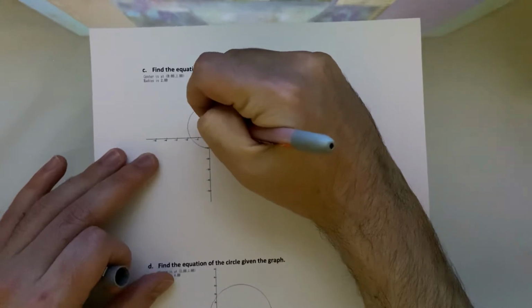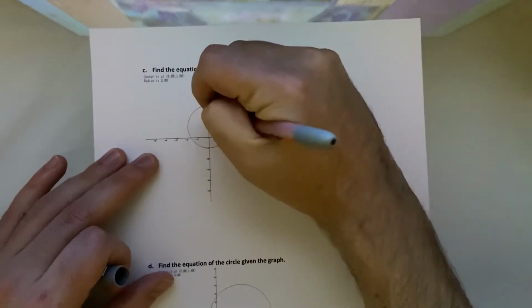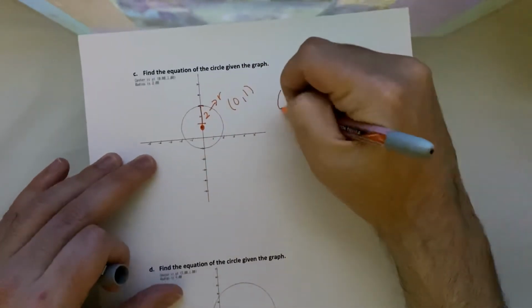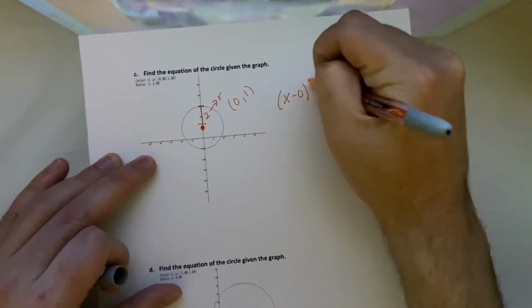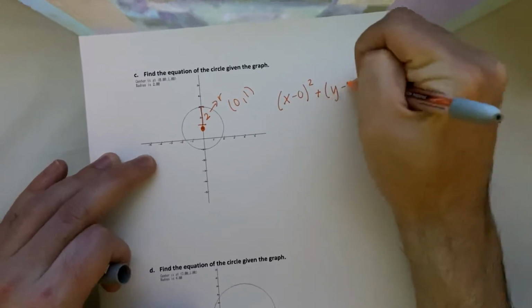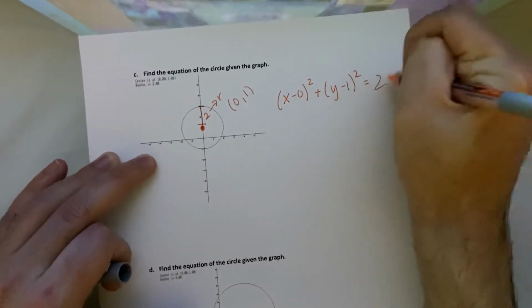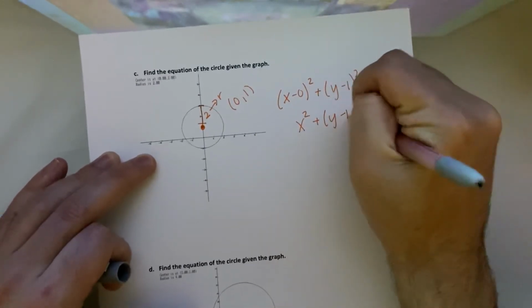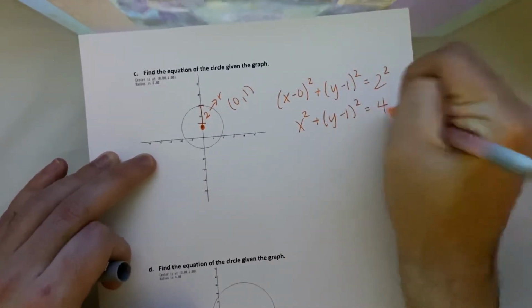If I'm measuring this distance here, it's a distance of 2, which is our radius. So it looks like I have (x - 0)² + (y - 1)² = 2², or x² + (y - 1)² = 4.